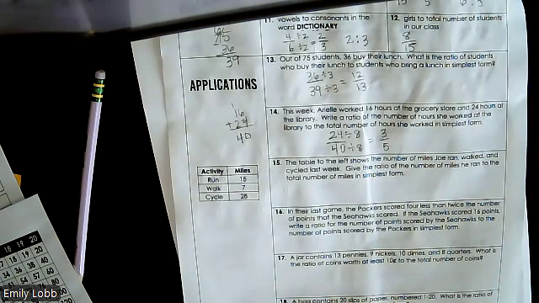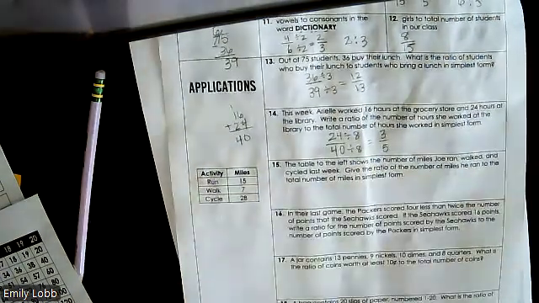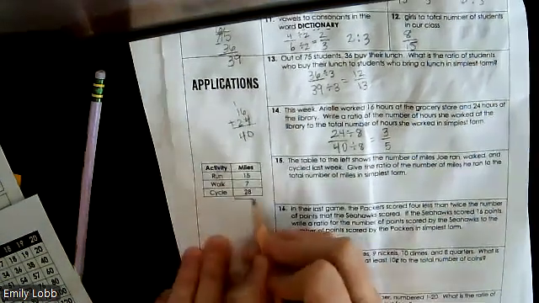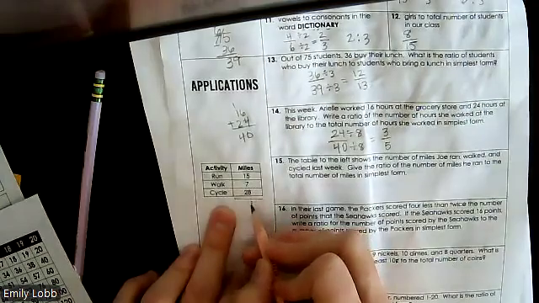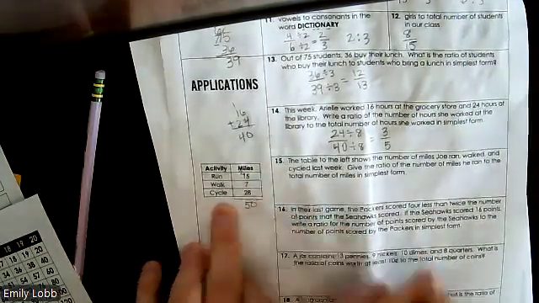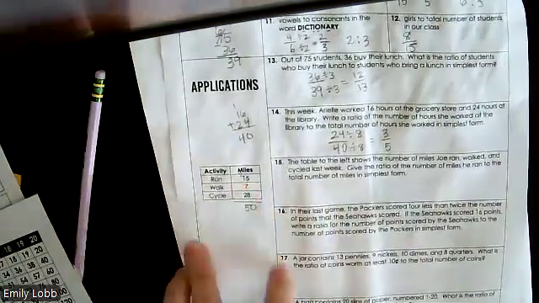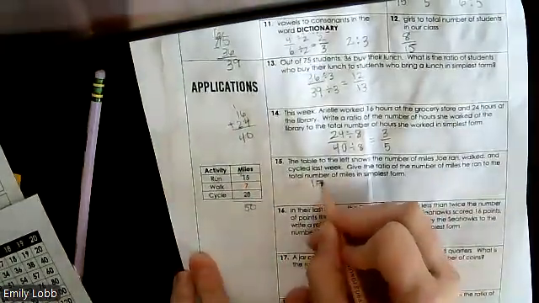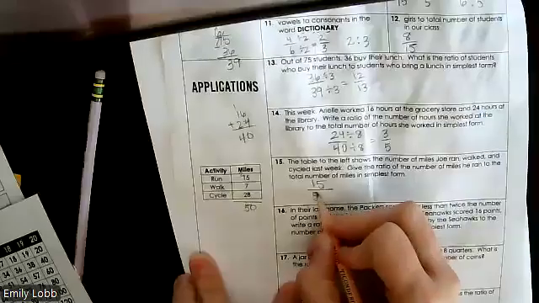The table to the left shows the number of miles Joe ran, walked, and cycled. Give the ratio of the number of miles he ran to the total number of miles. We have to add these up. So this is 20, 30, 40, 50. How many miles did he run? 15. We just added his total miles to get 50.